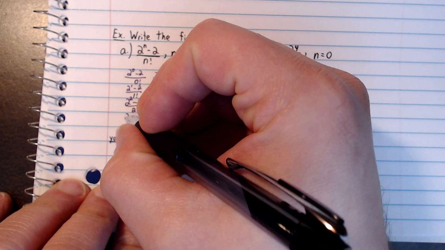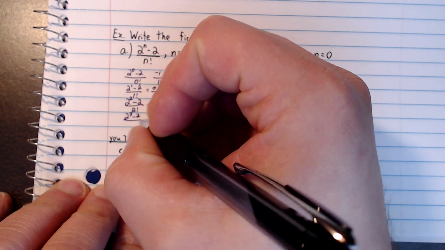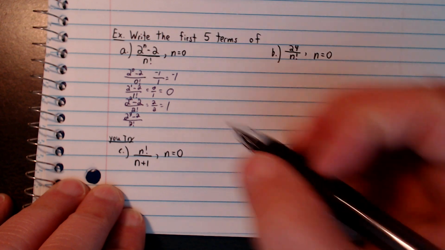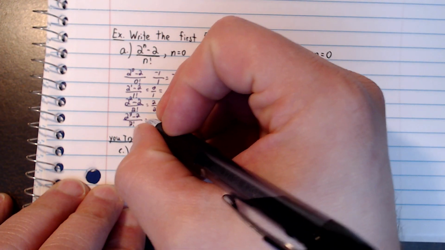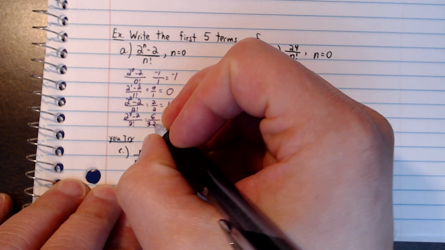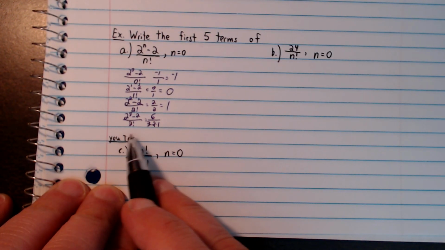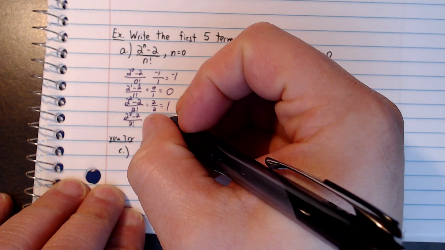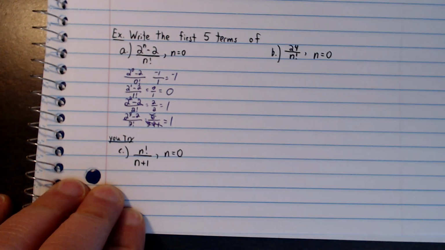When we do n as 3, 2 to the third is 8. 8 minus 2 is 6. But then here we have 3 times 2 times 1. Right? That's 3 factorial. 3 times 2 is 6. So that's going to cancel out. And it's going to give us 1 again.